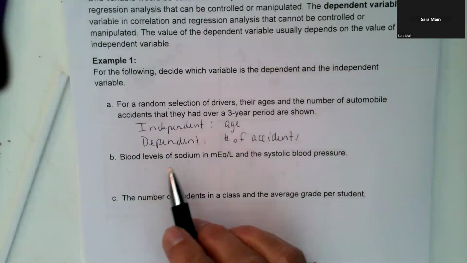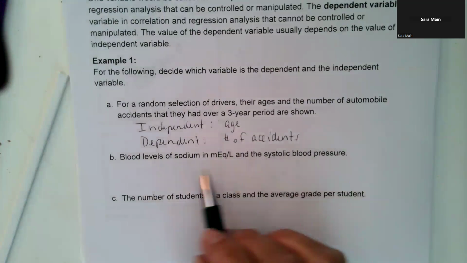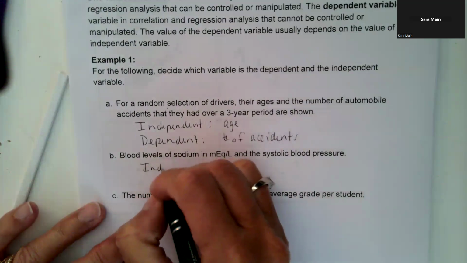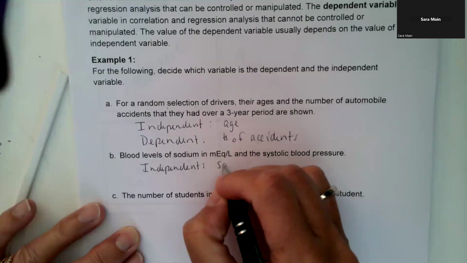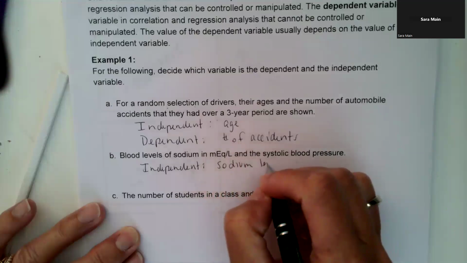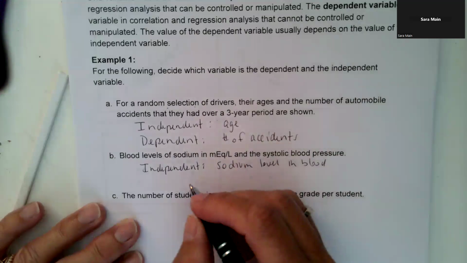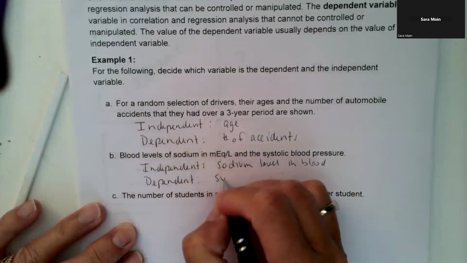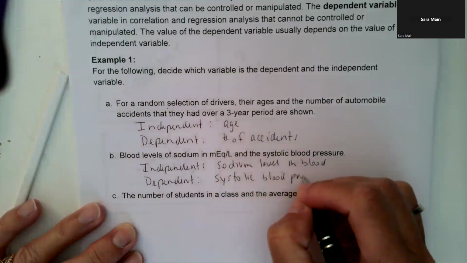Okay, letter B. Blood levels of sodium in milliliters equaling liters. I'm not sure how that's read. And the systolic blood pressure. So your sodium level versus your systolic blood pressure. The thing that could be changed or manipulated would be your sodium intake, your sodium level in the blood. And we're thinking that that affects your systolic blood pressure. So the dependent variable would be your systolic blood pressure.